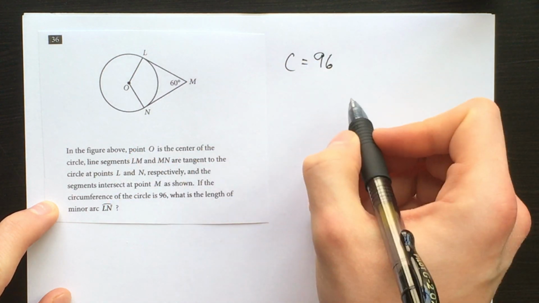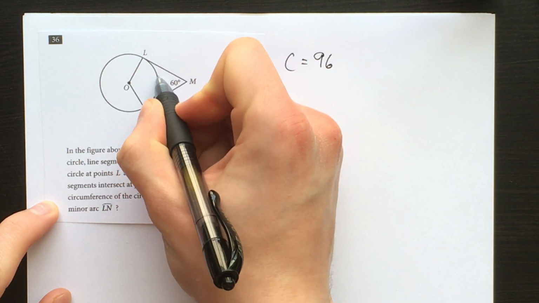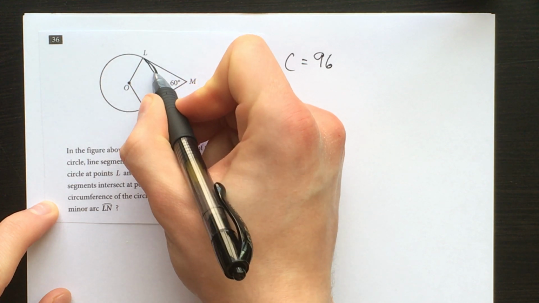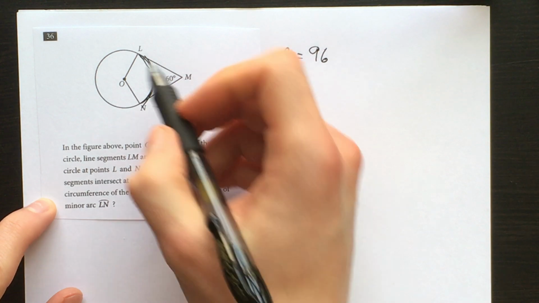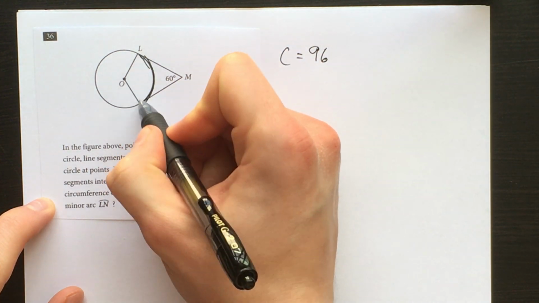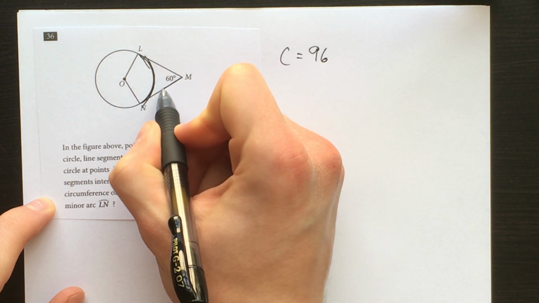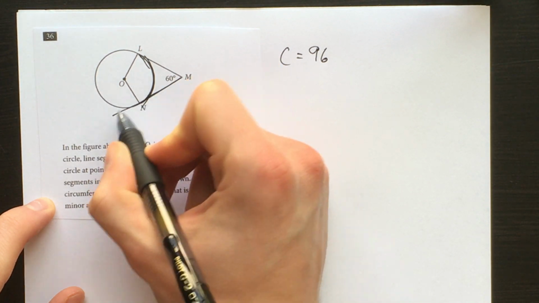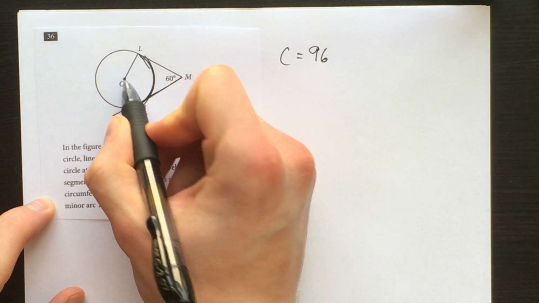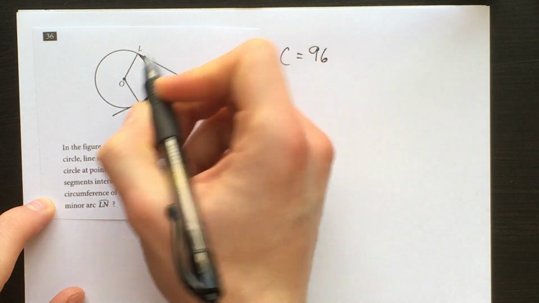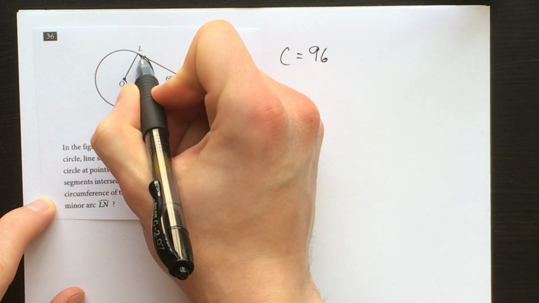So basically, if the total circumference is 96, what is the length of just this segment right here, this arc? The critical detail to realize here is that these are radii, these are two radius pieces. If this is running tangent, these two things have to be perpendicular. So since it's going from O to N, and this is tangent, this has to be perpendicular, which means this is a 90-degree angle. And the same is right over here.